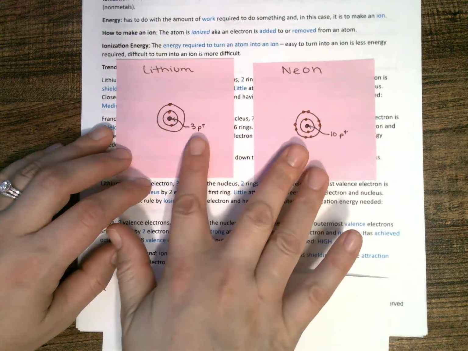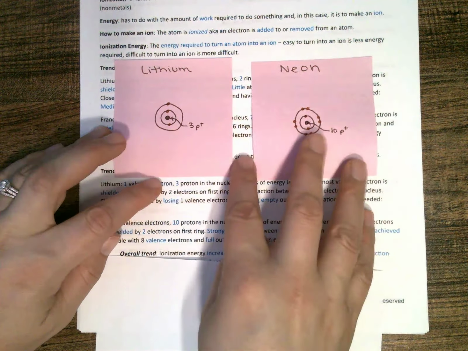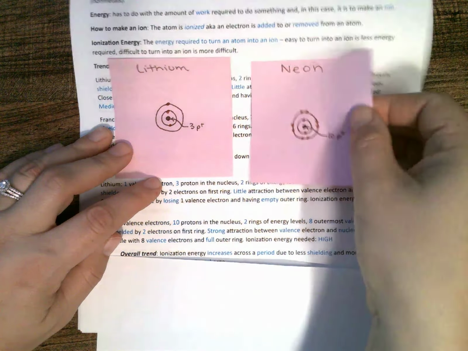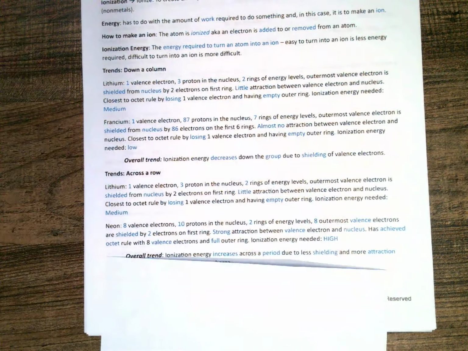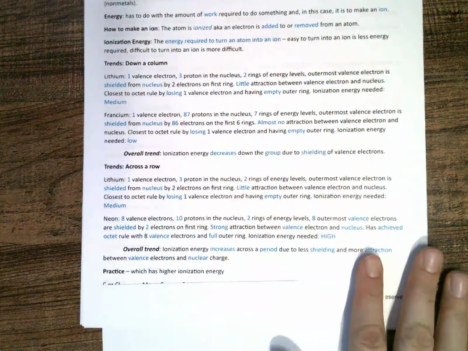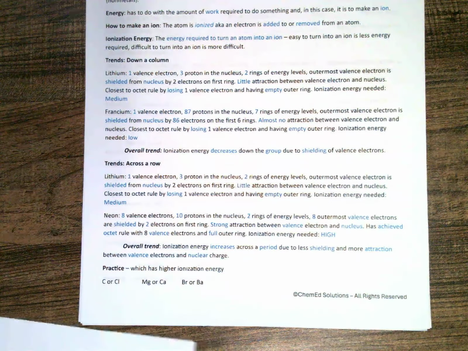So this one, we're drawing pictures. The other one, we're acting out. And that really helps my students understand what I'm talking about. And then we would do some practice. So I'd say, okay, this one or that one. If it's in the same group, we would act it out. If it's in the same row or period, I would have them draw it. Again, if we're closest to a noble gas, we're not going to want to lose those valence electrons.